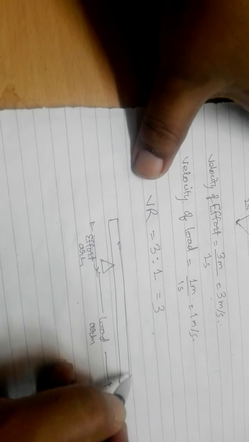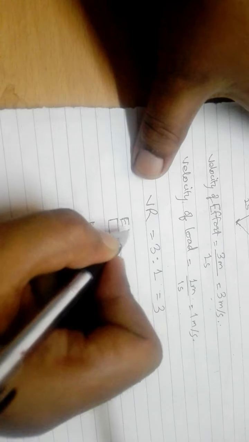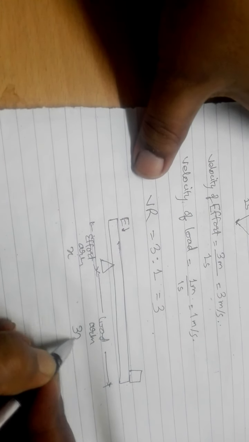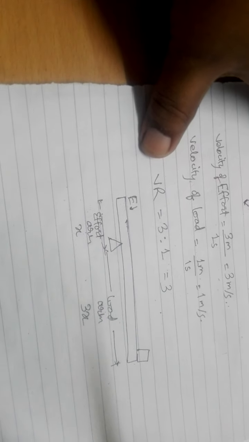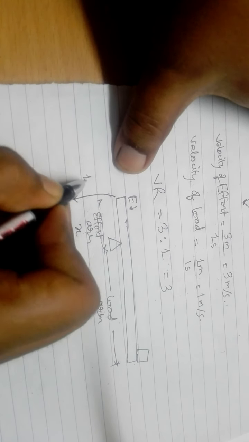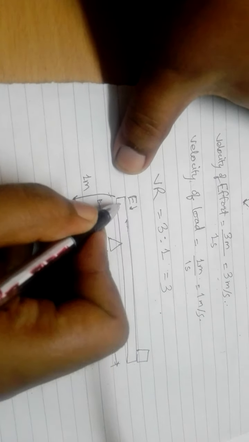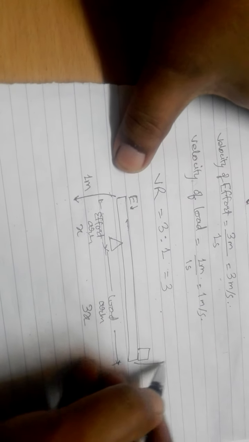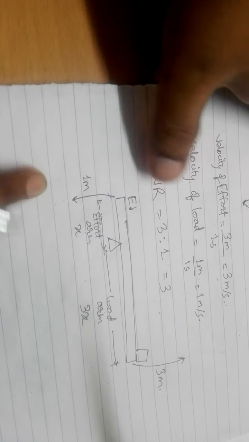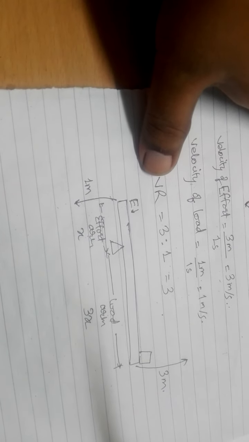Suppose the effort arm is x, then the load arm is 3x, three times longer than the effort arm. So by moving effort by just 1 meter, the load will move by 3 meter.